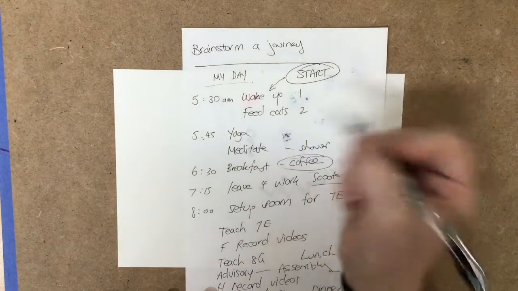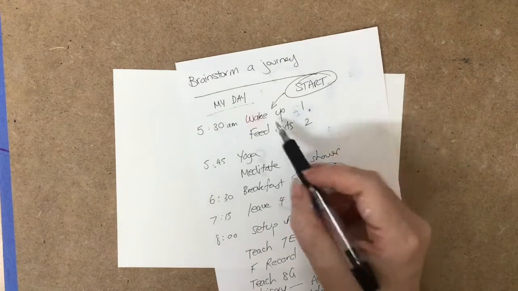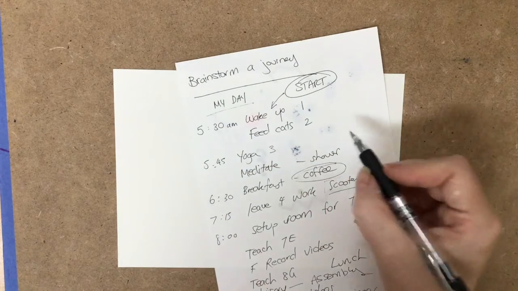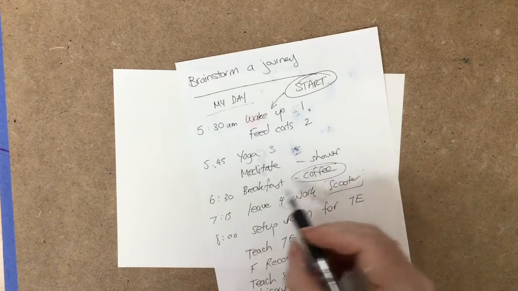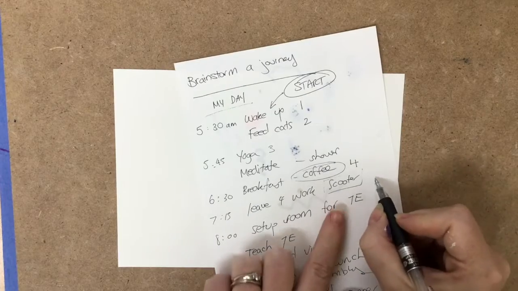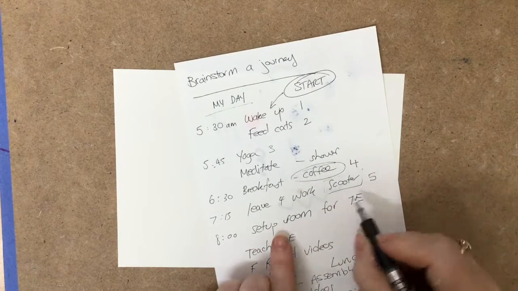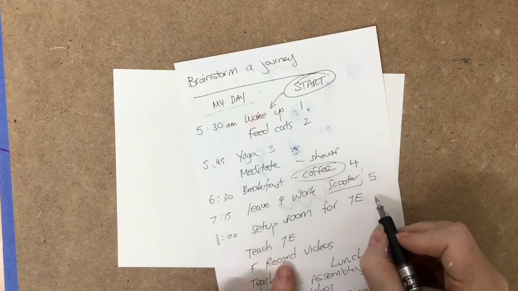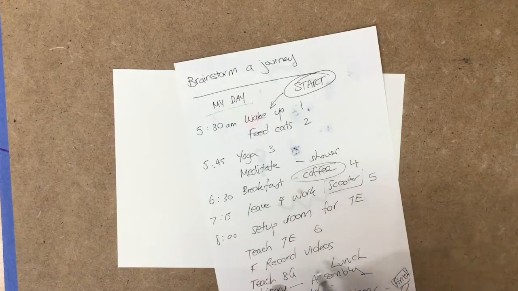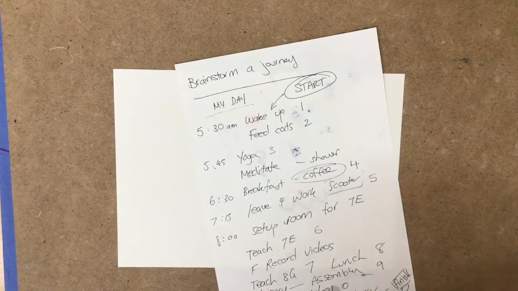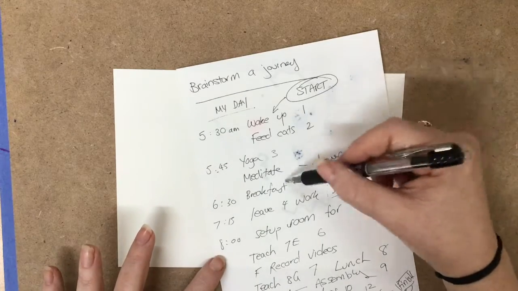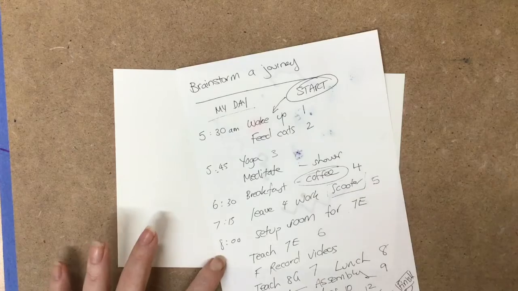And then I'm just going to number the things that I want to include. So I want to have wake up, feed cats, yoga. Those two could go together. Maybe shower, I could show, don't have to. Definitely want coffee in there though, breakfast. Possibly transport, I think that's important, and the things that I see on the way. And then maybe something showing me teaching, could be my number 6. So now I know what I want to illustrate and how many boxes I need.